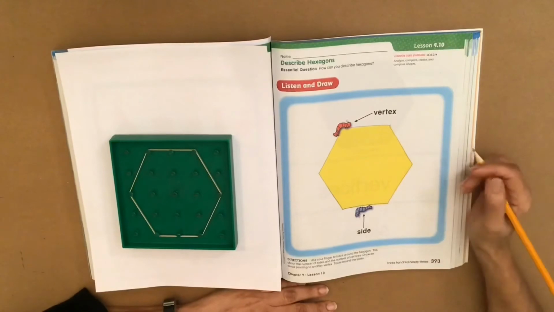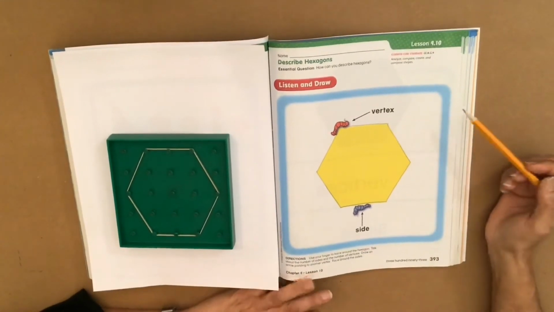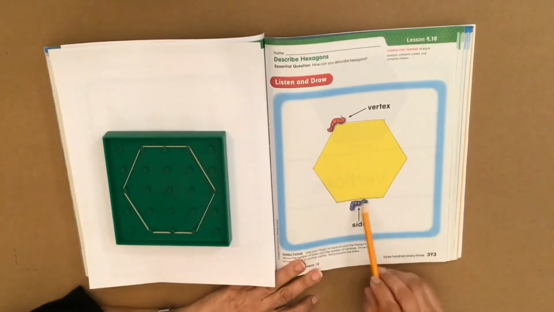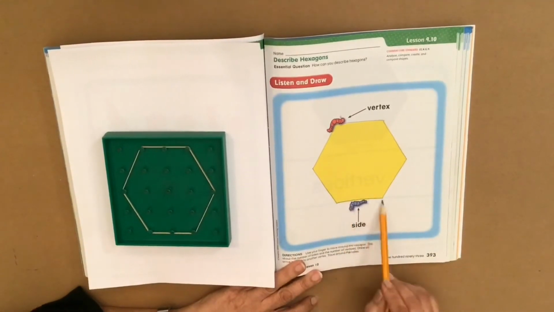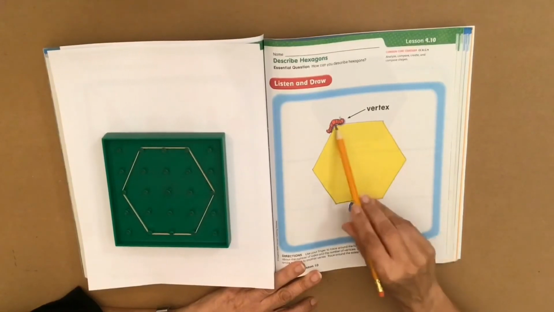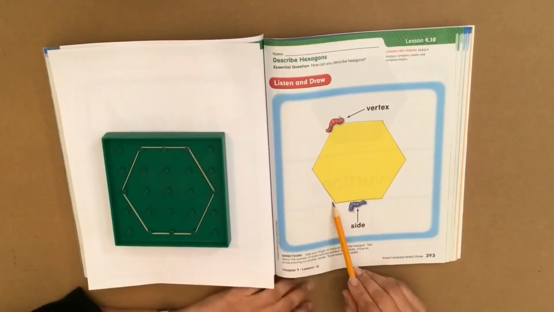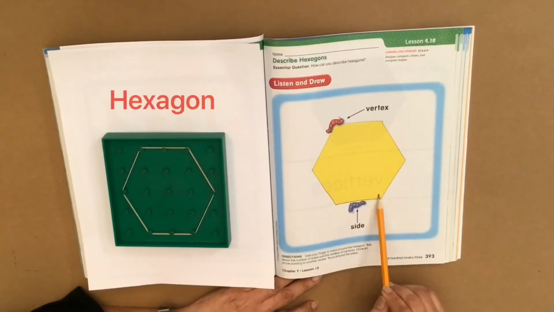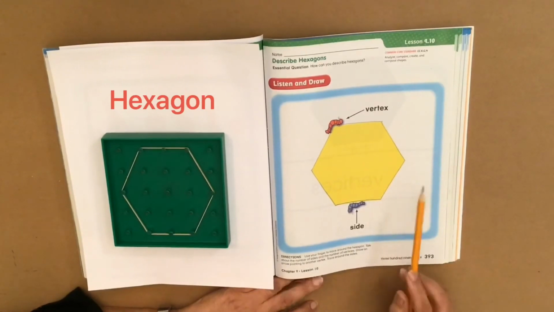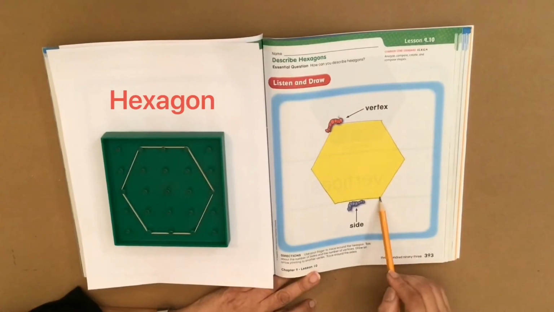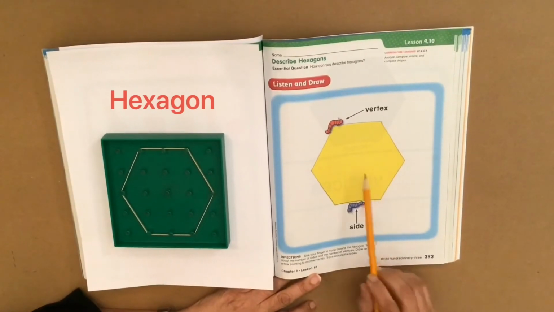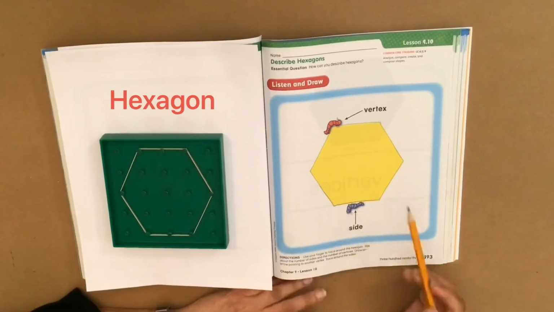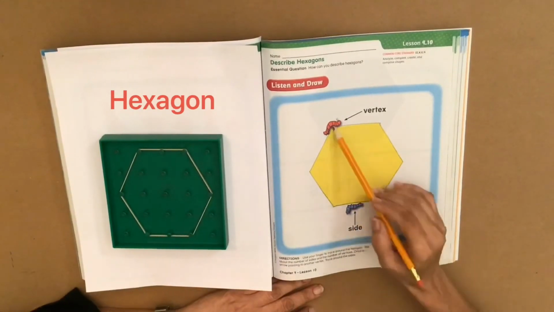Here we see a lovely shape with many sides. What shape is this? Let's count the sides and then I will tell you. 1, 2, 3, 4, 5, 6. So this shape has 6 sides. We call it a hexagon, which means a 6-sided shape. Sometimes you see this shape when you're driving on the road and you see the stop sign. Now, as usual, each corner is called a vertex.